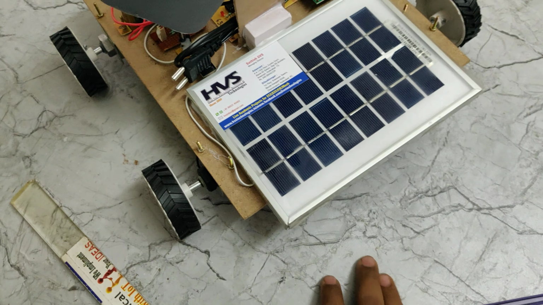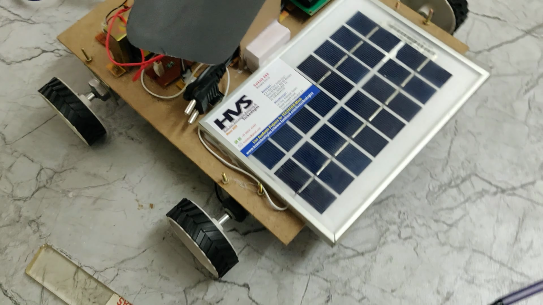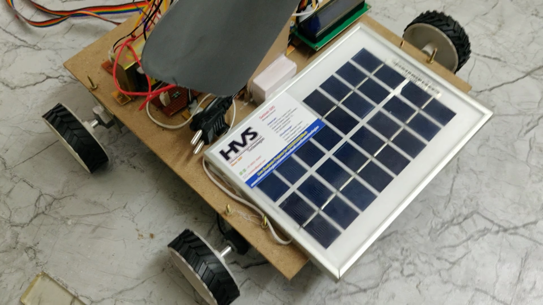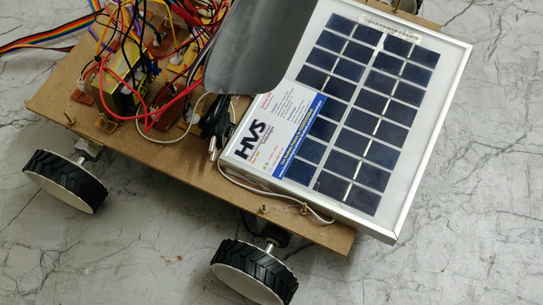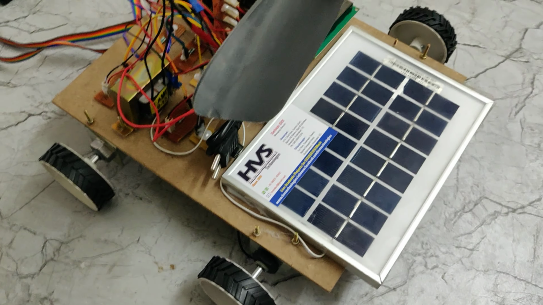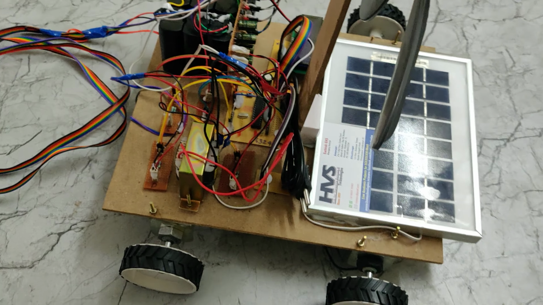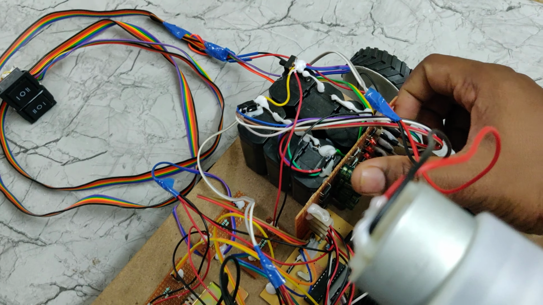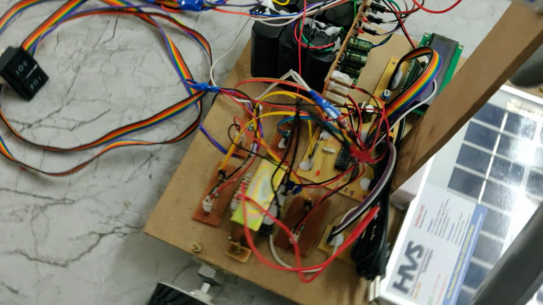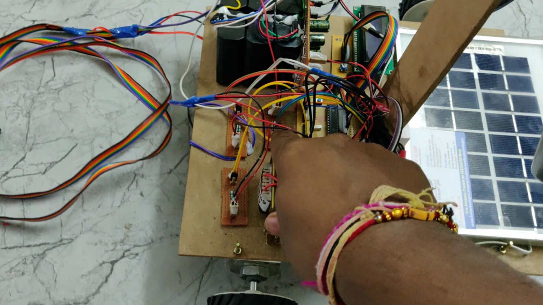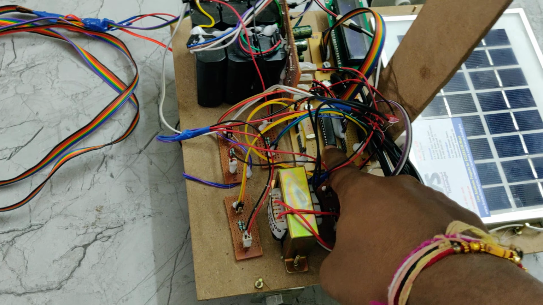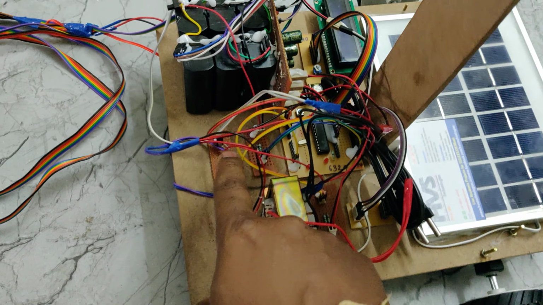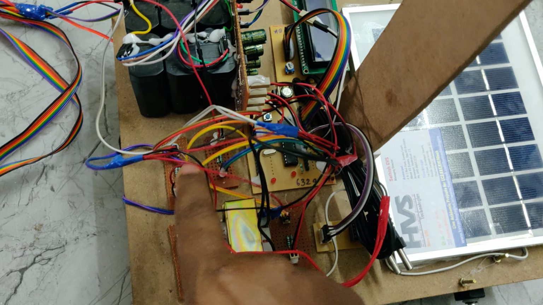Coming to the solar panel, we are using a 12 volt 5 watt solar panel which can generate 5 watts of power. Whenever sunlight is fully available on the solar panel, we'll get the maximum of 5 watts with 12 volts. All these sources are connected to this battery pack directly through these charging circuits, and in parallel the voltage is given as input to the PIC16F73 microcontroller through these voltage sensors. We can see the 4 voltage sensors are connected.